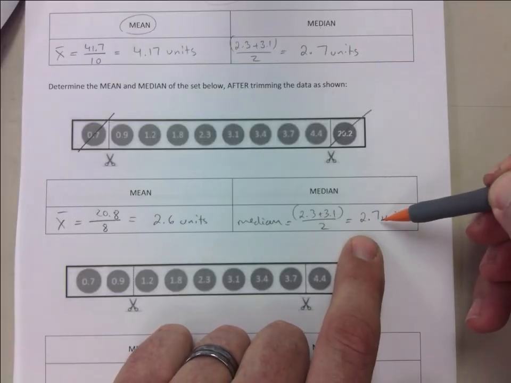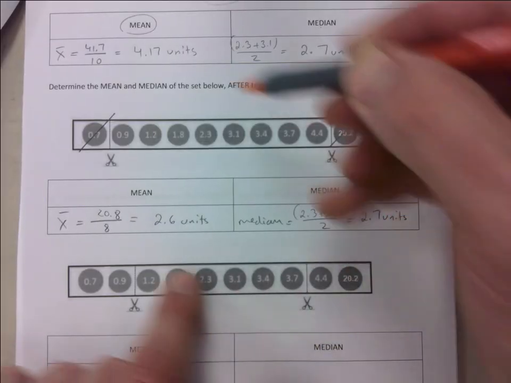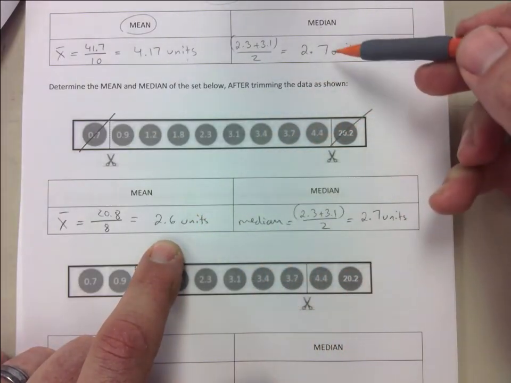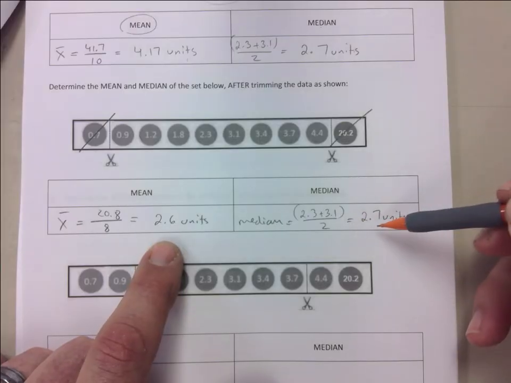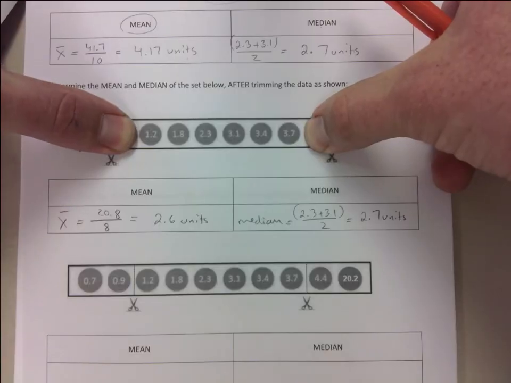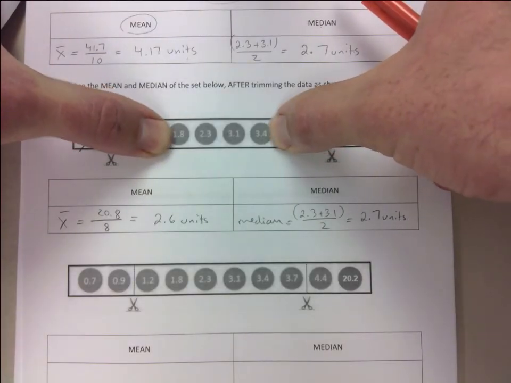The median has not been affected at all. The average has been affected a great deal. Okay. Do you think the median will ever change if you take away the same amount on either end? No, it's never going to.